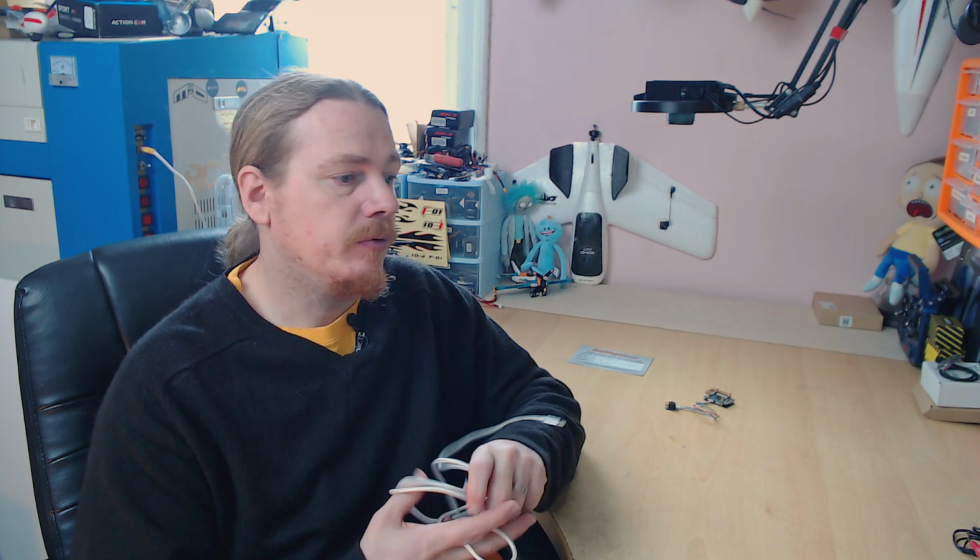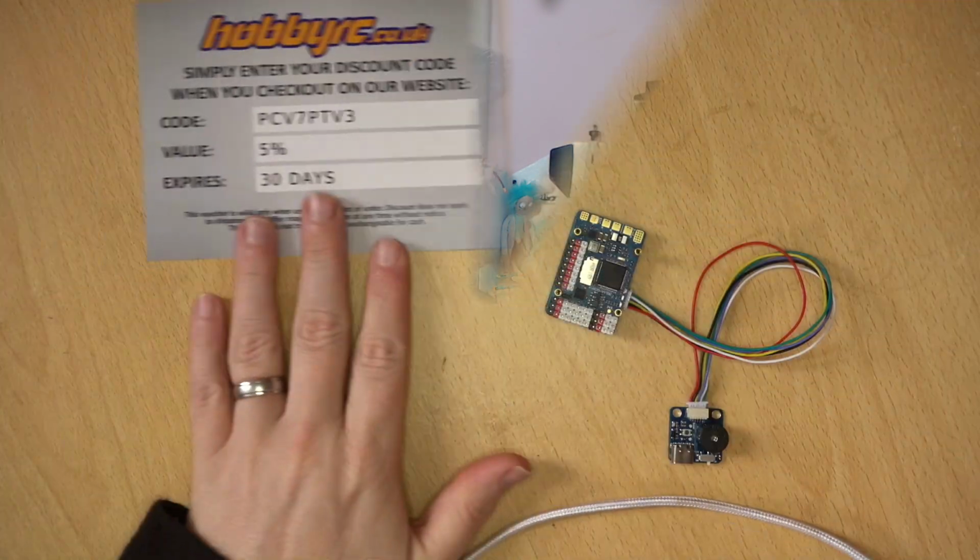All we need for this is our flight controller and a USB cable. So let's head over to the workbench. Oh, wonder who left that there.